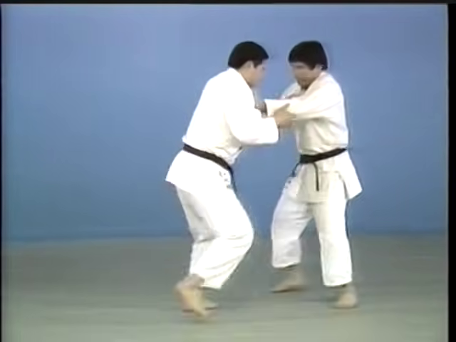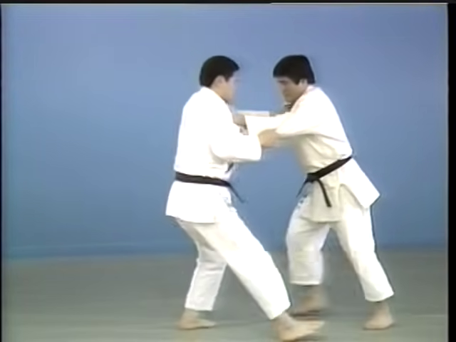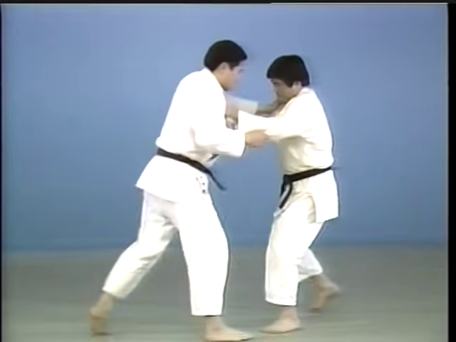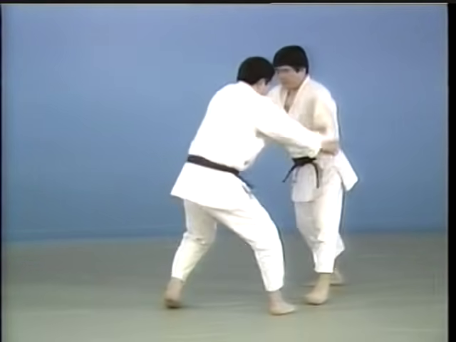When grasping the sleeve opening, you sometimes do so by pushing your opponent's hand away. The throw is made when he comes back with the same hand to grasp your jacket.